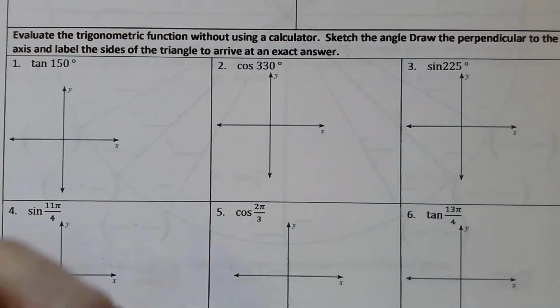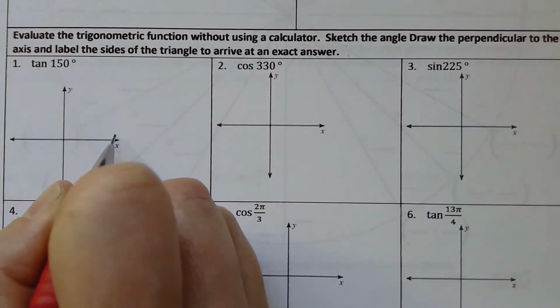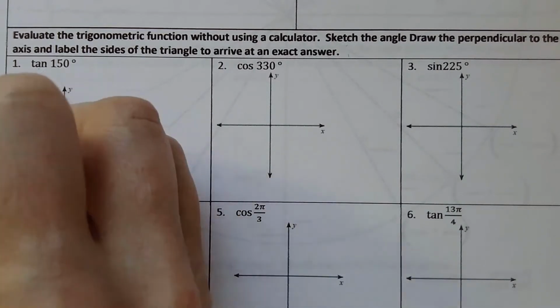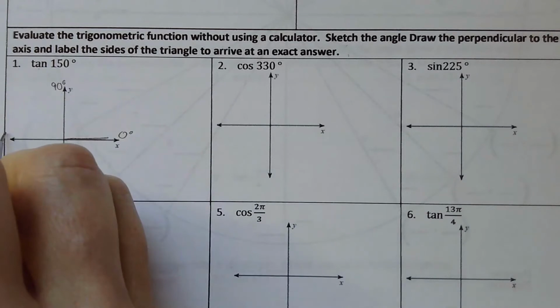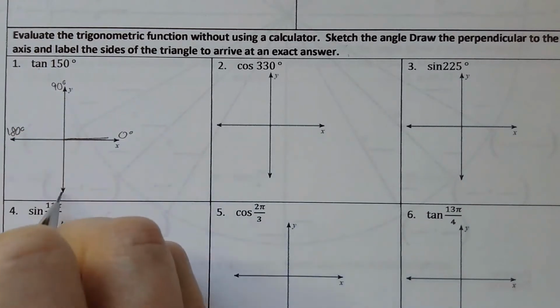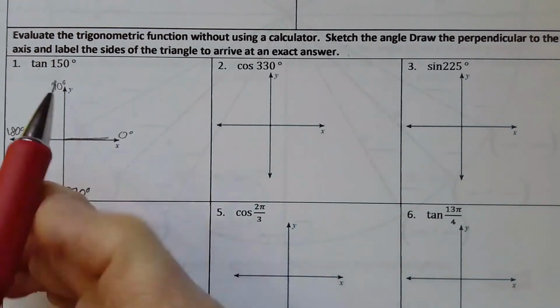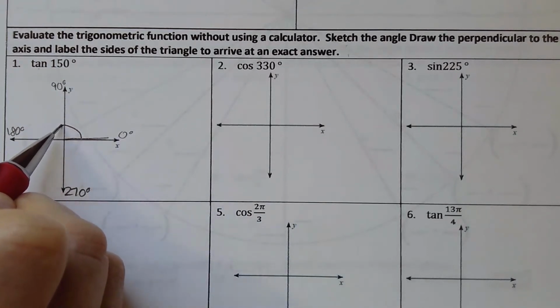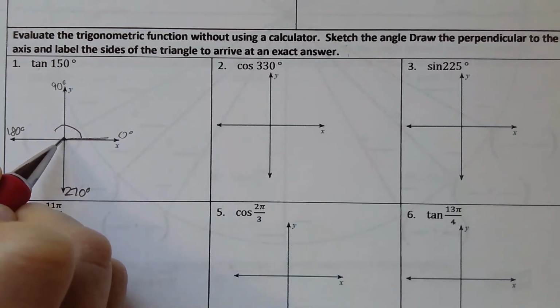All right, so 150 degrees. Let's just have a reminder that this is 0 degrees initial position, 90, 180, 270. All right, so 150 degrees, we're going to rotate past 90, but not all the way to 180.